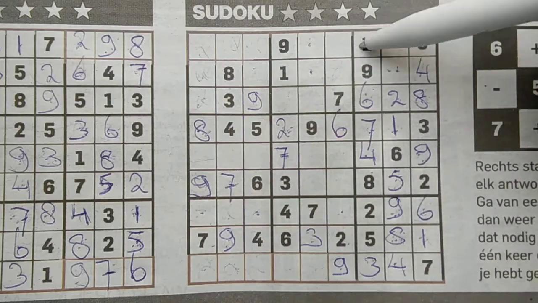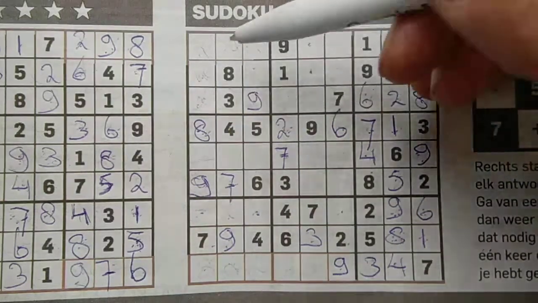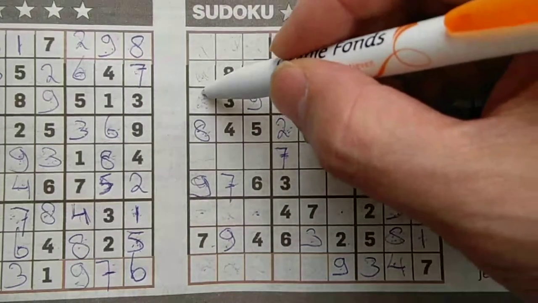Six. 1 in the first row, 1 in the second row. So in the third row, the only place for the 1 should be there.